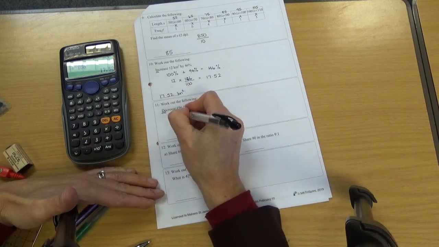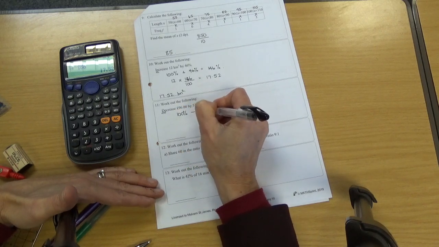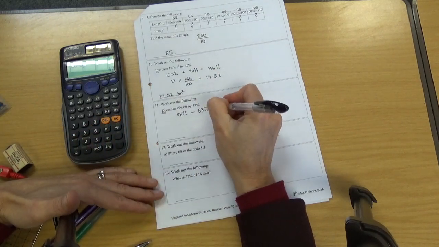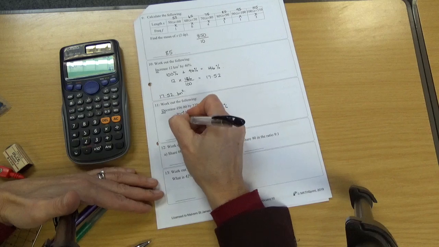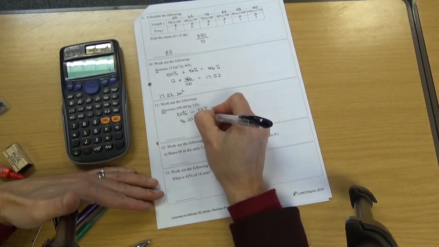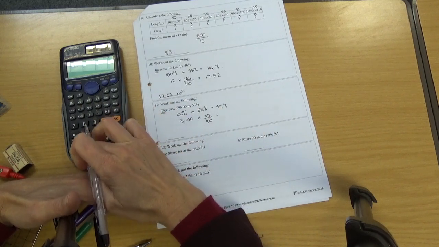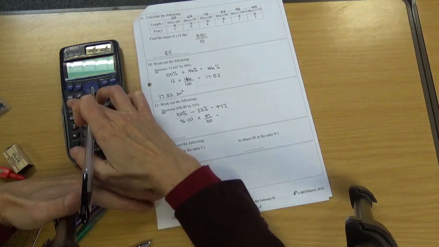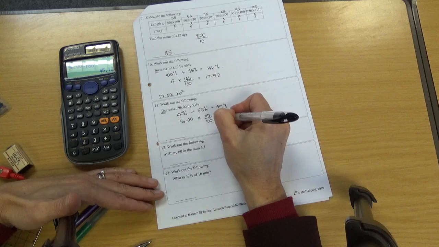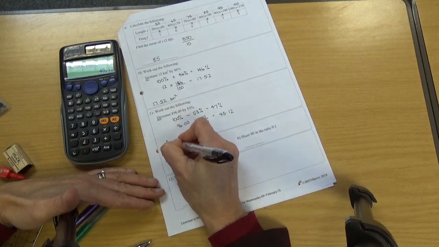Decrease means start with 100 and subtract. So I've got 96.00 multiplied by my percentage, which is 47 over 100. So I've got £45.12.